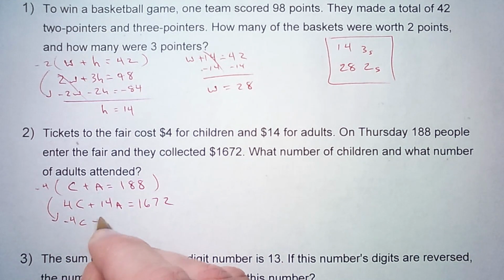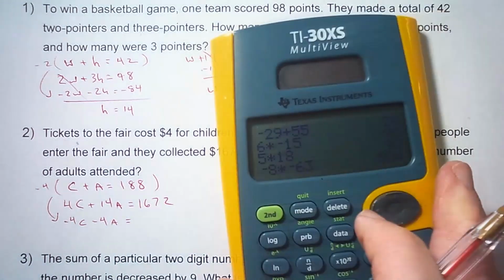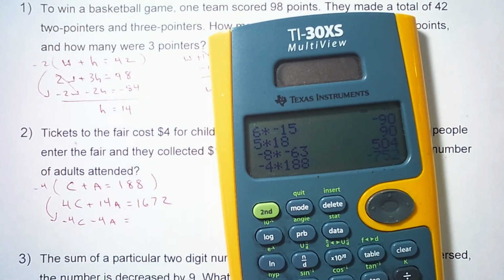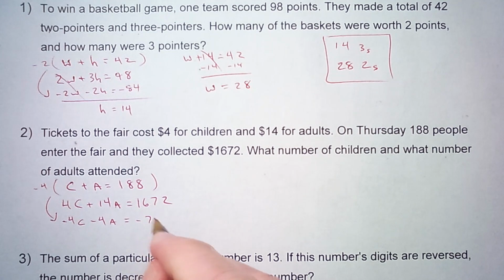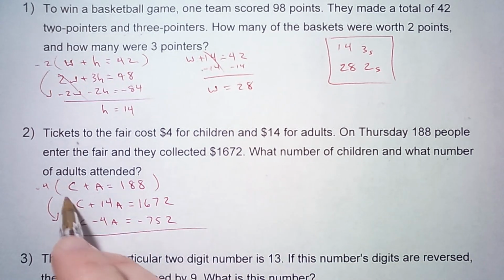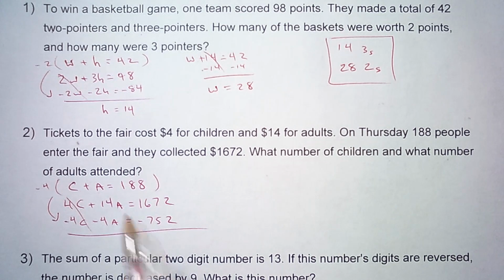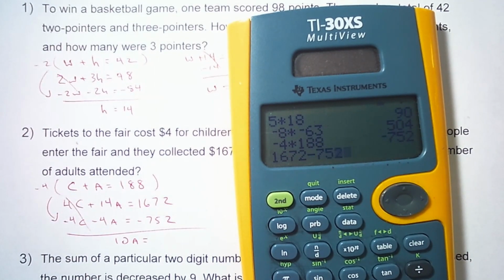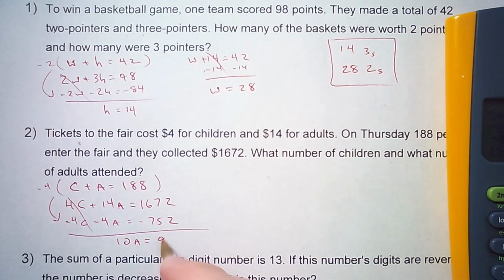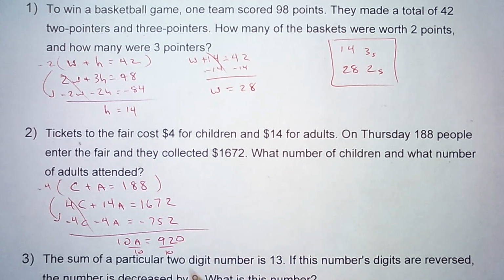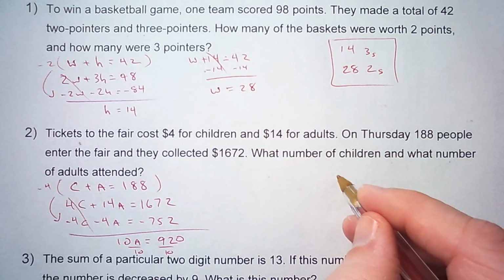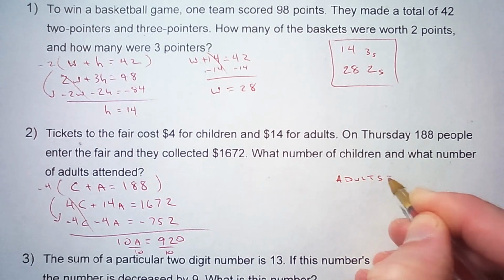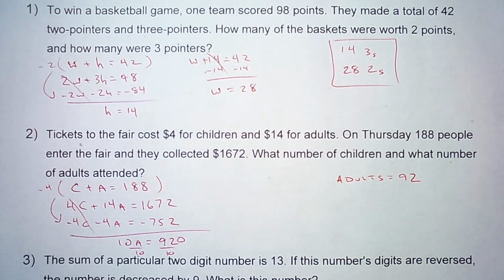So we get -4c minus 4a equals -4 times 188 is -752. Now, children are eliminated in this equation. 14a minus 4a is 10a, and 1672 minus 752 is 920. And I can divide by 10, and 920 divided by 10 is 92. So, on that day, there were 92 adults.